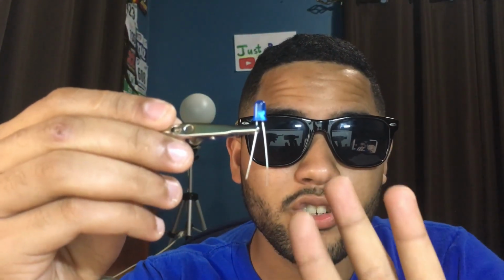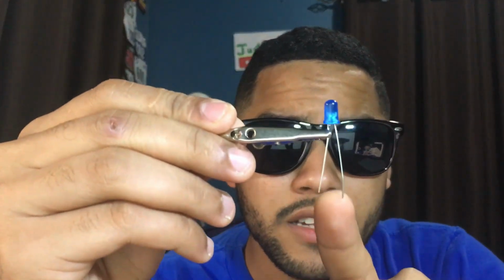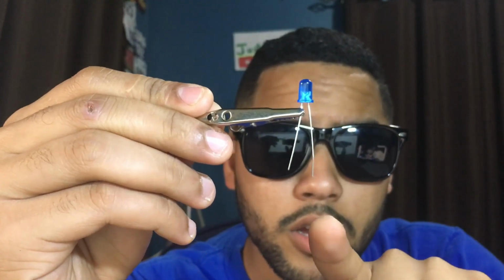But let's try the first. Let's just talk about the first 3 you can know by eyesight, right? The first way is by looking at the legs. The longer leg is usually the anode, while the shorter leg is usually the cathode.